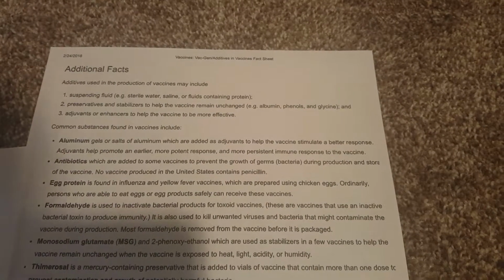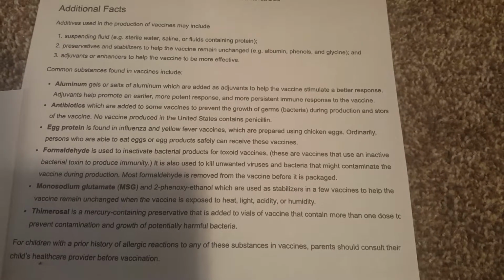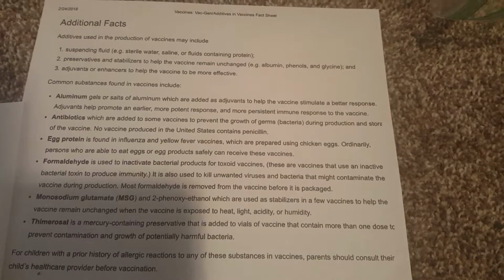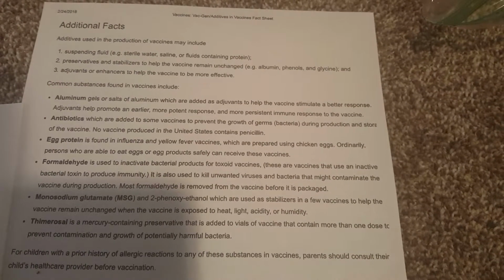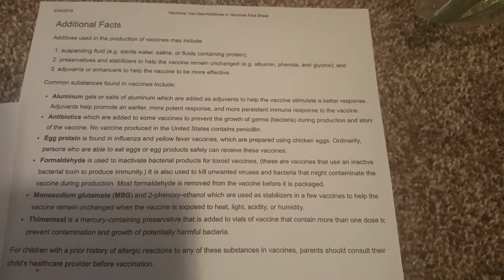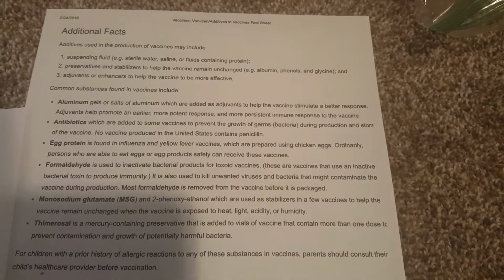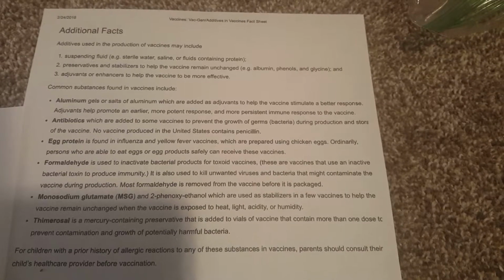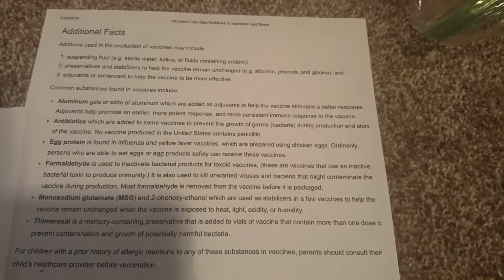Common substances found in vaccines include aluminum, gels or salts of aluminum, which are added as adjuvants to help the vaccine stimulate a better response. Adjuvants help promote an earlier, more potent response and more persistent immune response to the vaccine. Antibiotics, which are added to some vaccines to prevent the growth of germs, bacteria, during production and storage of the vaccine. No vaccine produced in the United States contains penicillin.